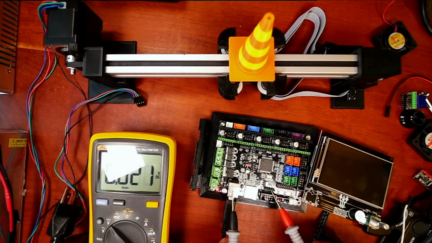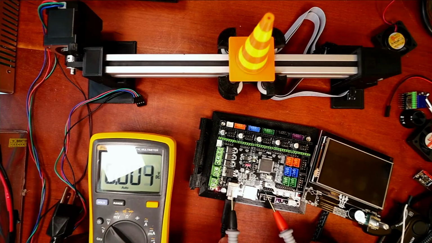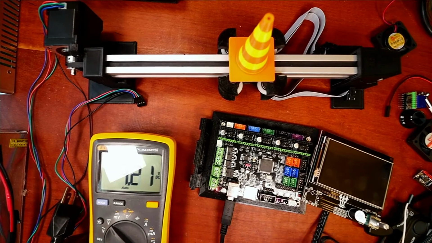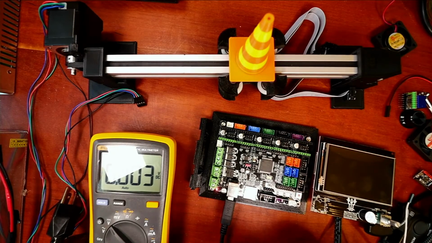Nothing. 3 volts. 2 volts. 3 volts. So I'm assuming that's the 5-volt pin. Well, let's try this again. So 5-volt is going to be the dots, I think.